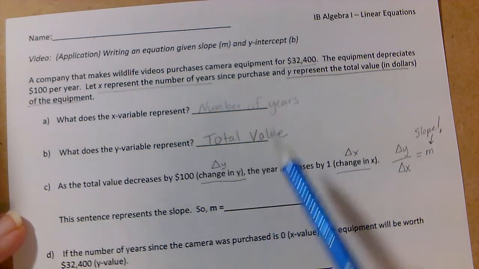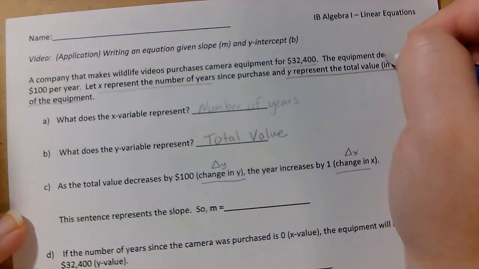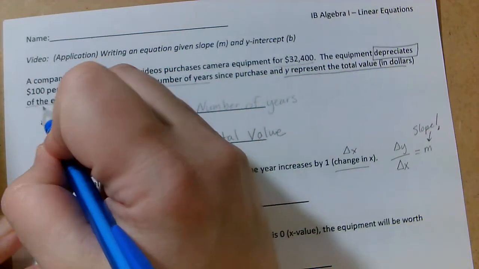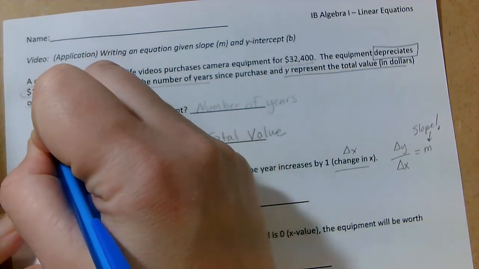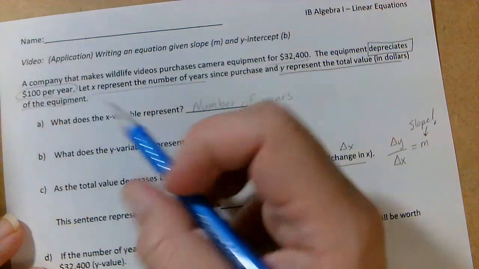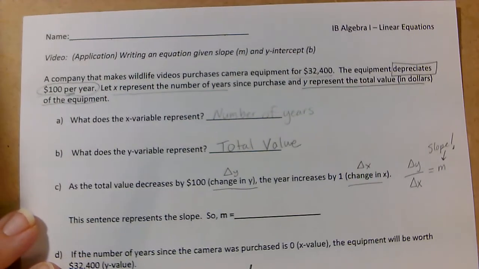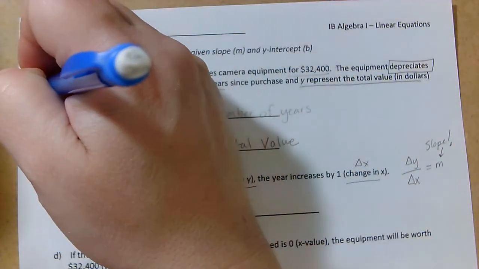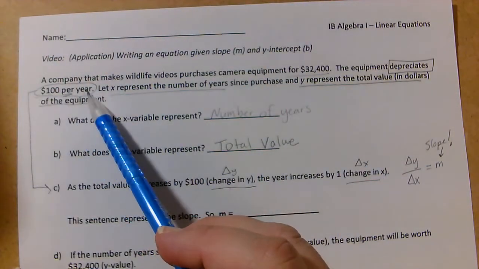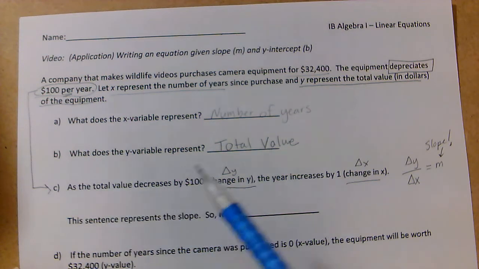Now I read something like this up here as well. Up here it said that the equipment depreciates by $100 per year. This word per is leading me to think about my rate of change. So this is a different way of saying this same thing: $100 per 1 year.